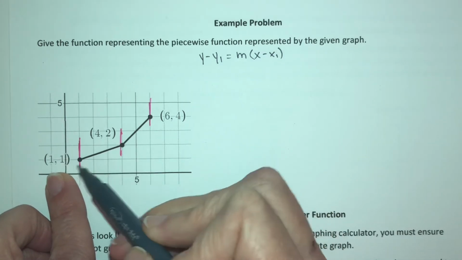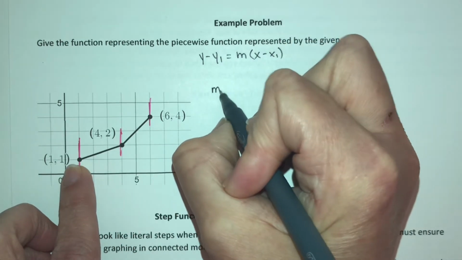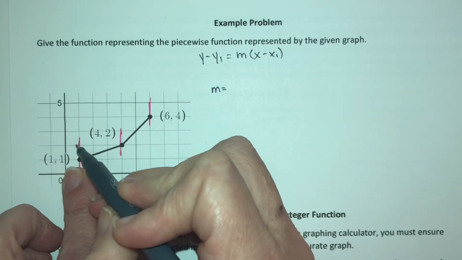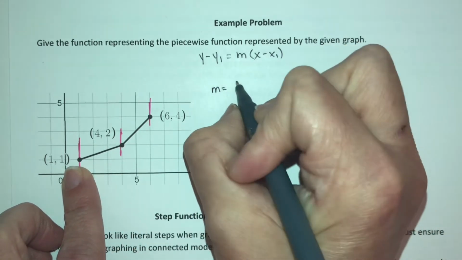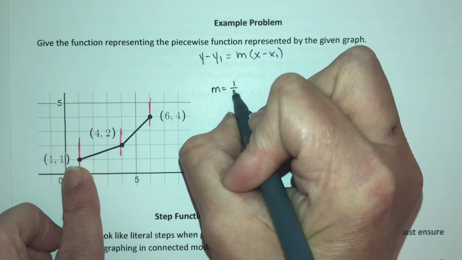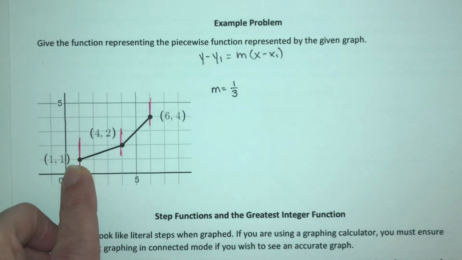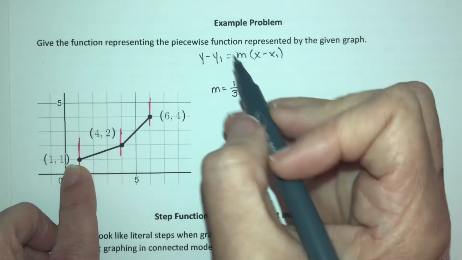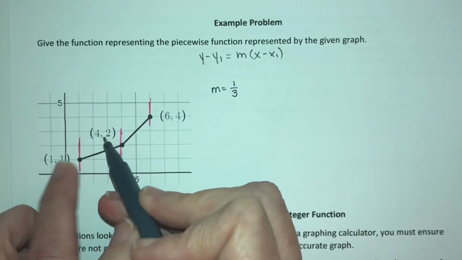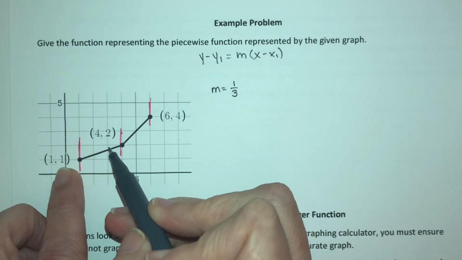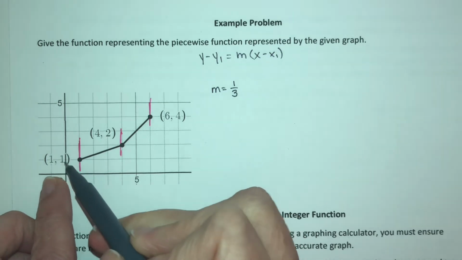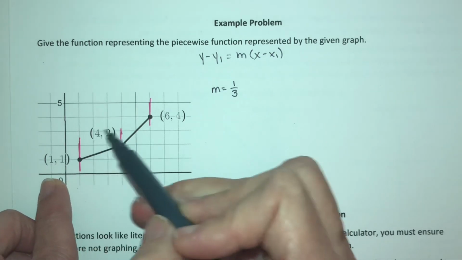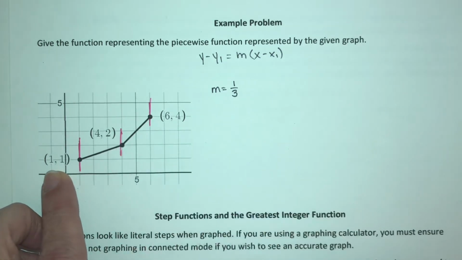But for this part right here, our m value, we go up 1 over 3, so our slope is 1/3. Now for your x1 and y1, you can use either of these 2 points. It's just your choice. Personally, I'd rather deal with ones than these numbers, even though these aren't too bad.